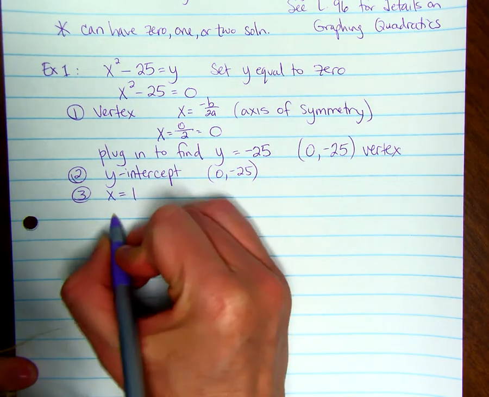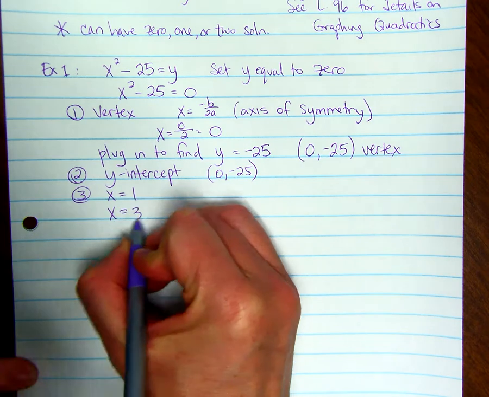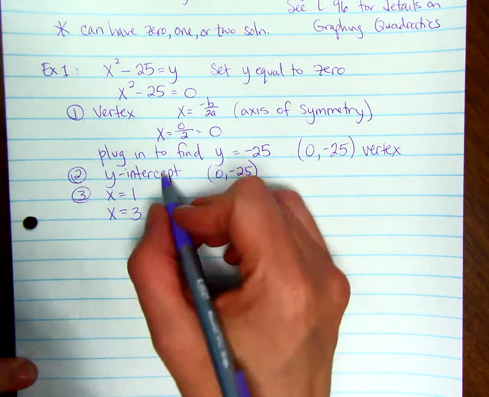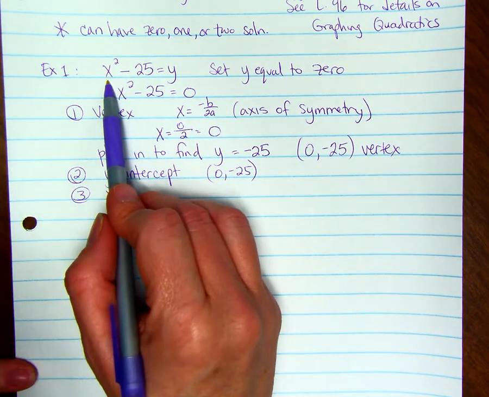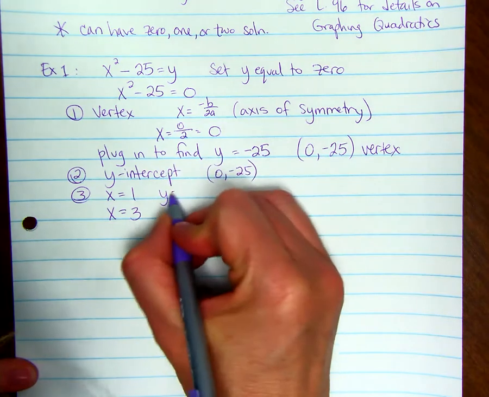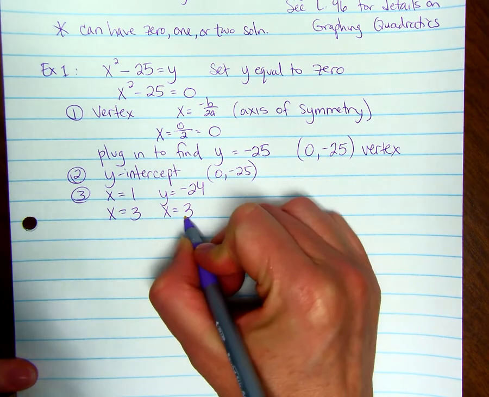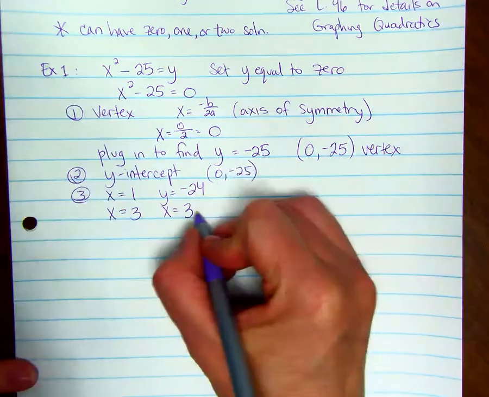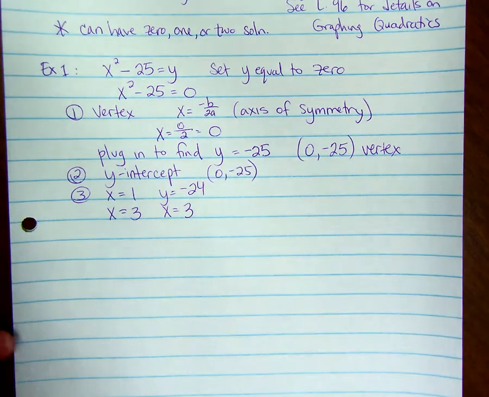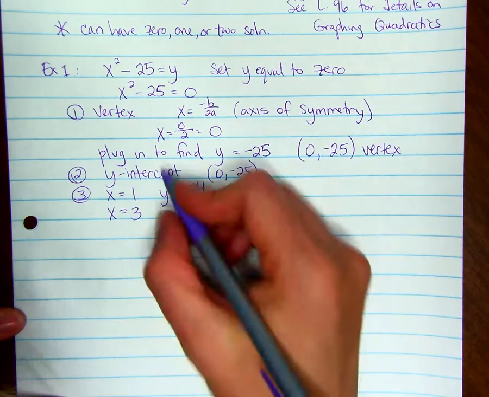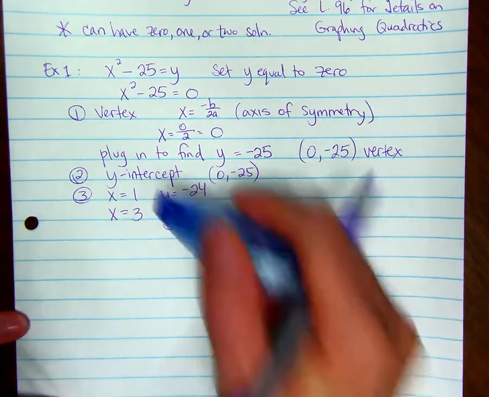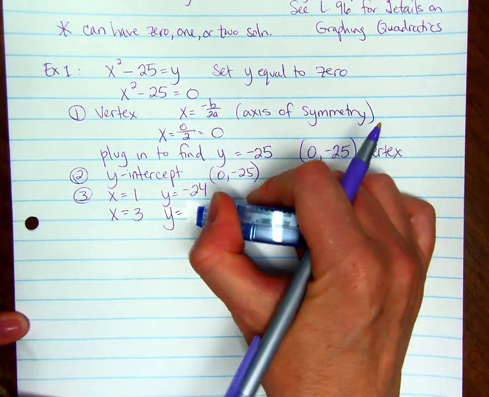Maybe x equals 1 and x equals 3. When x is 1, we have 1 squared is 1, minus 25 is negative 24. When x equals 3, we have 9 minus 25, which is negative 16.